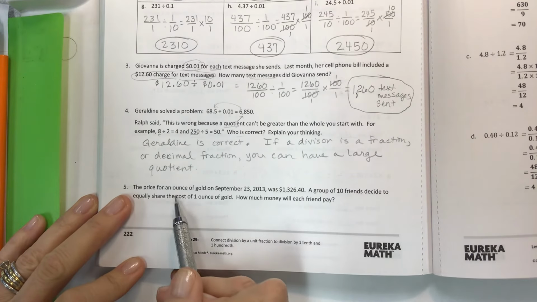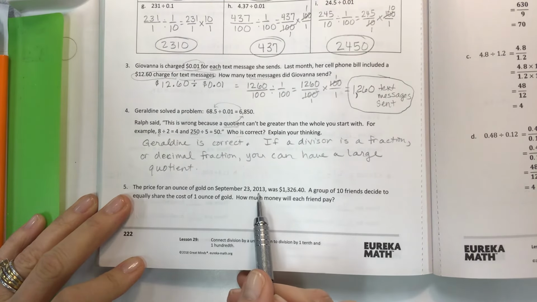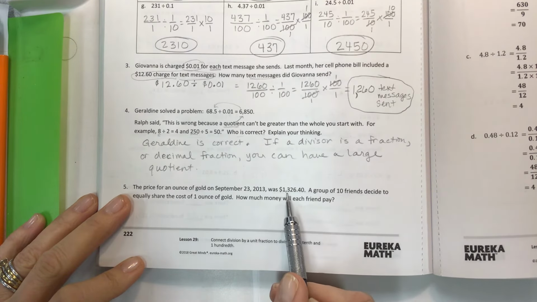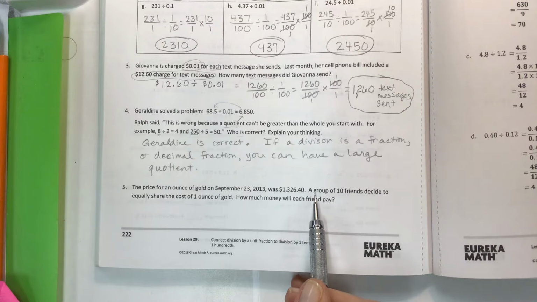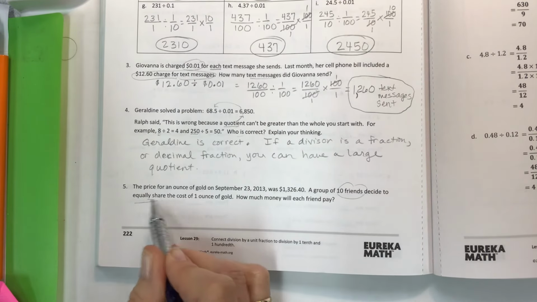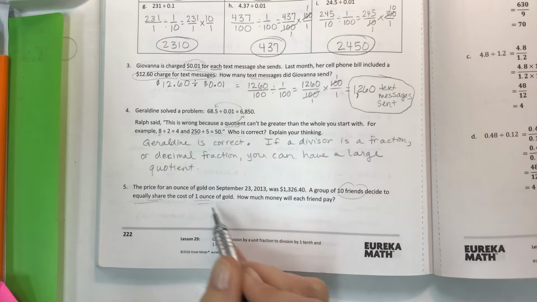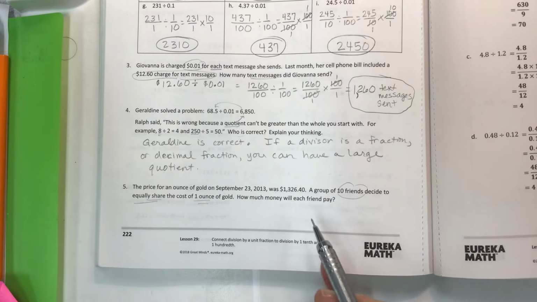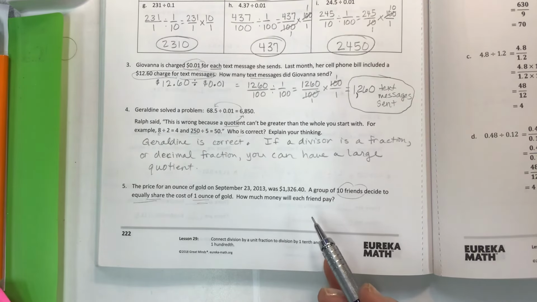Number 5, the price for an ounce of gold on September 23rd, 2013, ooh, that's a long time ago, was $1,326.40. A group of 10 friends decide to equally share the cost of 1 ounce of gold. How much money will each friend pay?